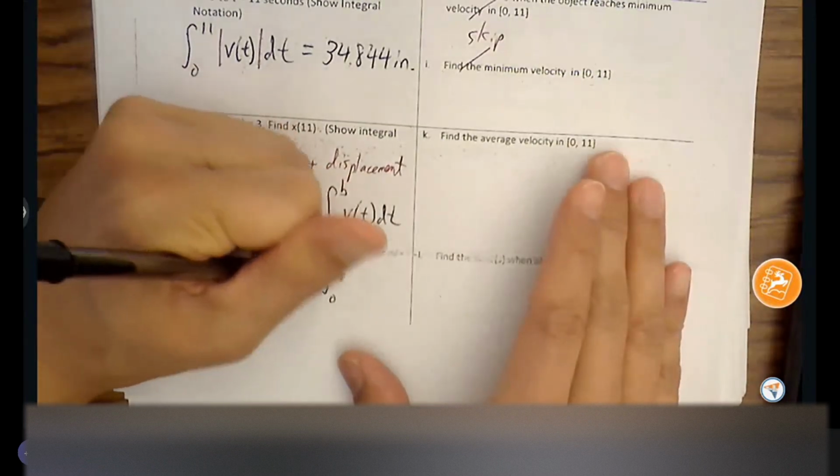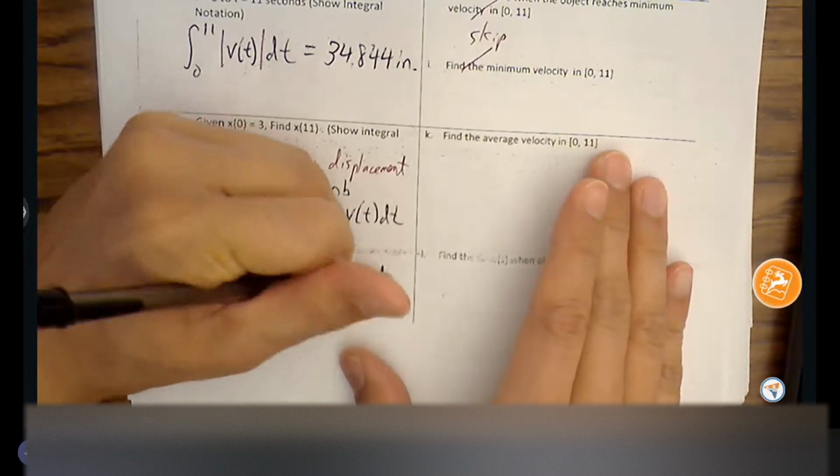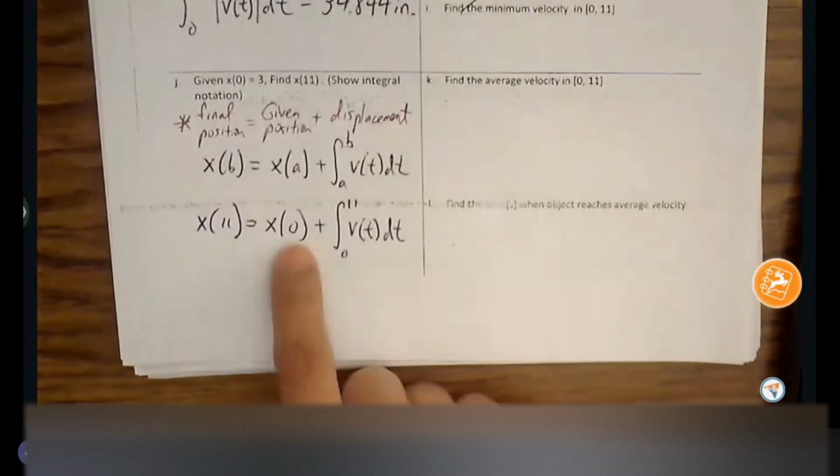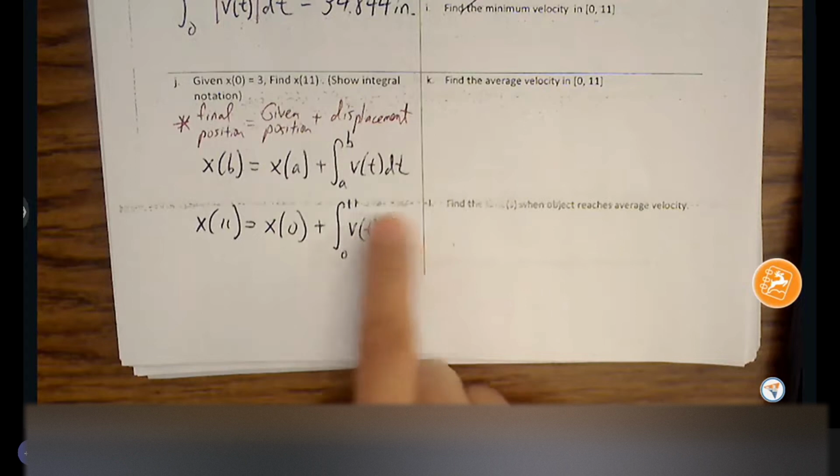So I need to find the displacement between those two times, where I started and how much movement I made.